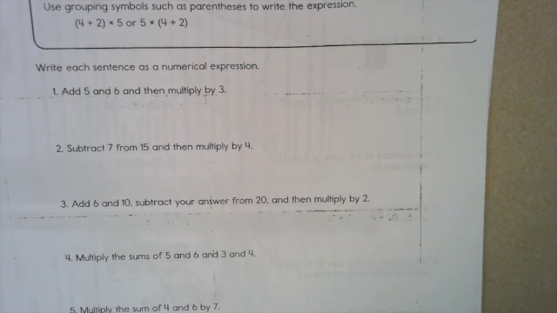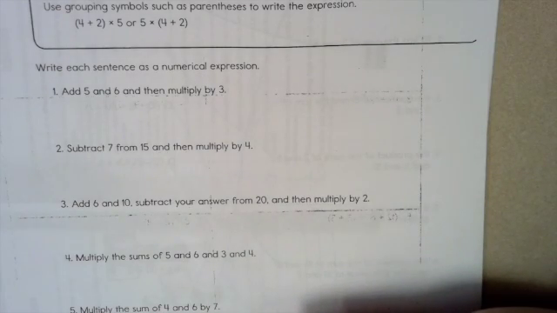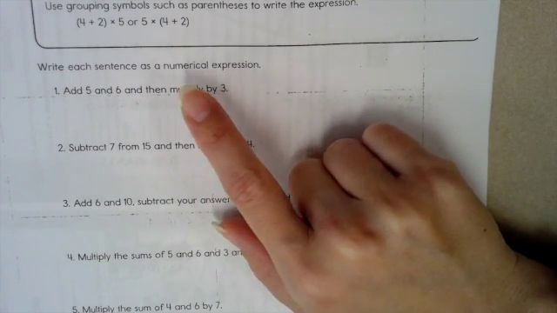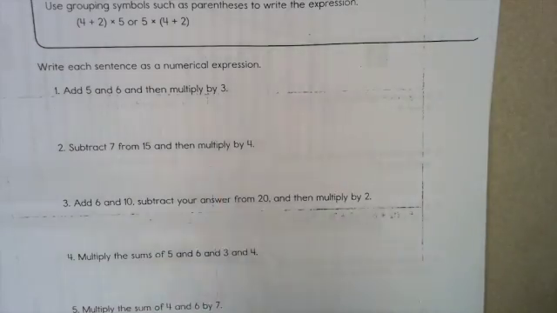So now we are practicing what we learned in our notes video. These do not have letters in them. Notice they're called numerical expressions, not algebraic expressions. So you might find these easier than what we did in your notebook.